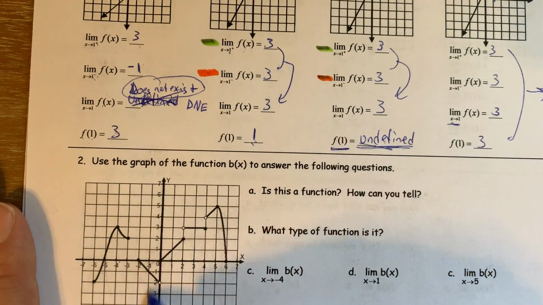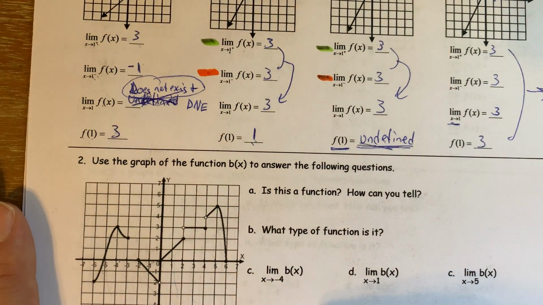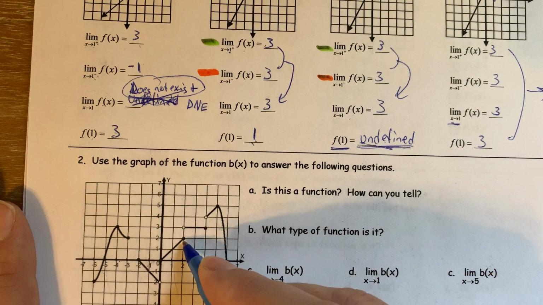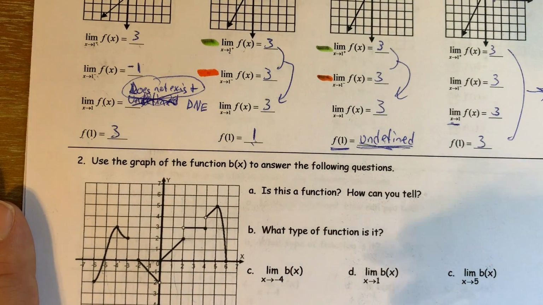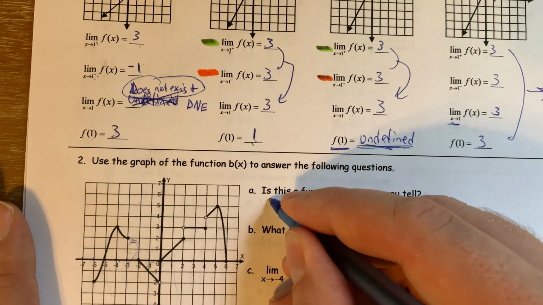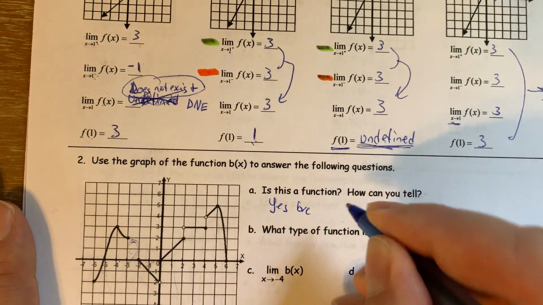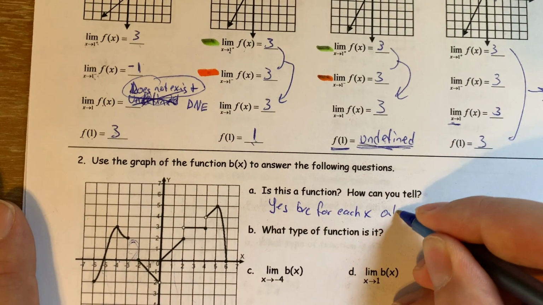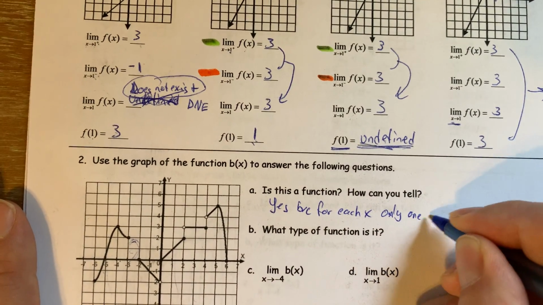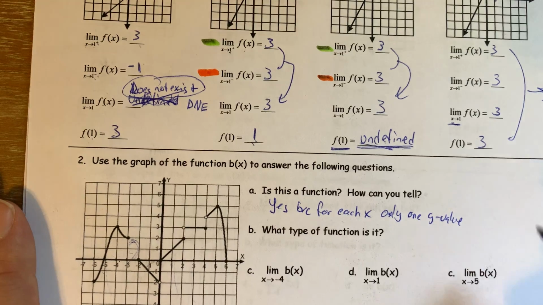We can use the vertical line test, and we can see that at every x value there's exactly one y value. Even places where it looks like there might be two, only one is a filled in circle and the other one is a blank circle. It doesn't matter that there are places missing here. It's still a function, because for each x there is only one y value.